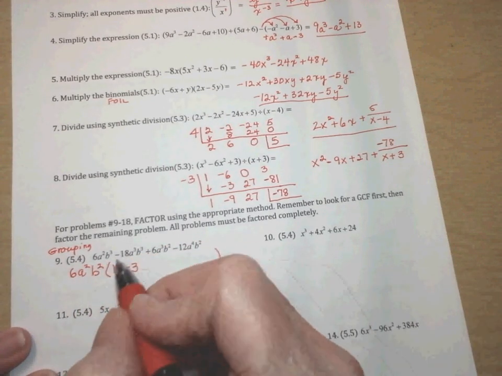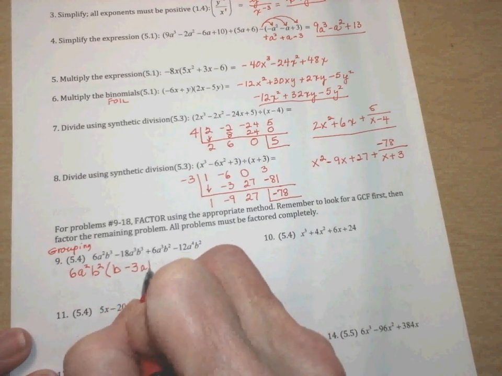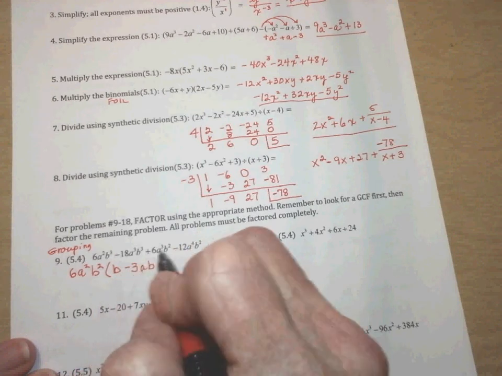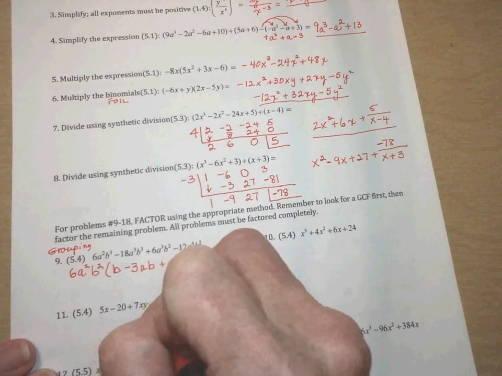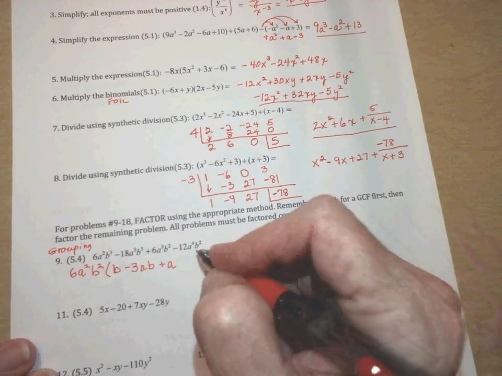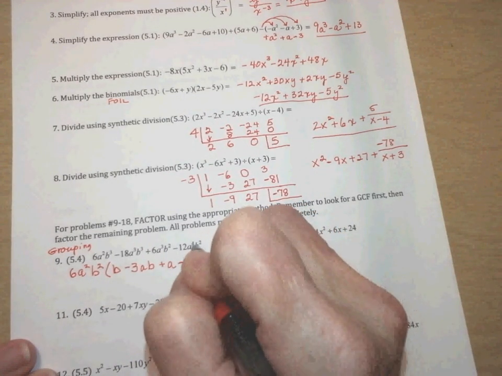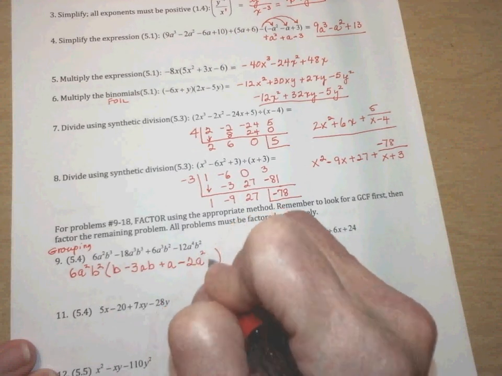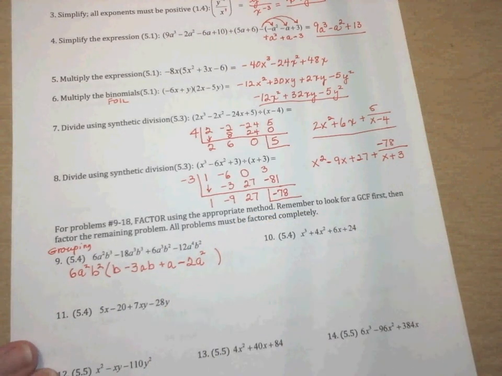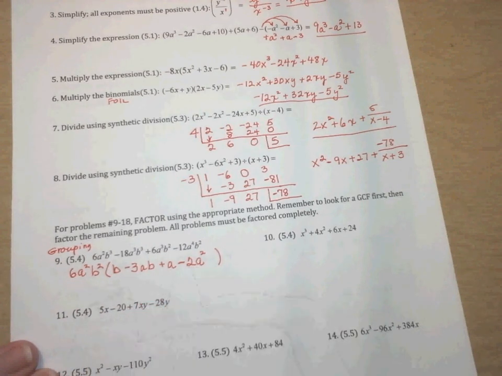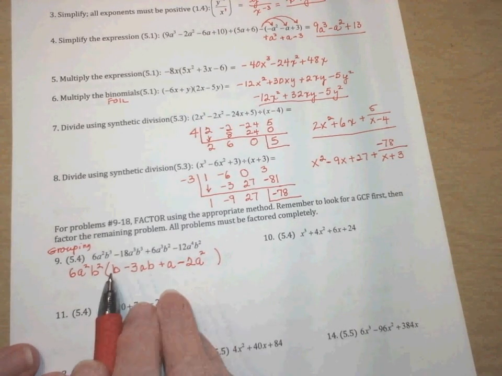18 divided by 6 would be -3, and I'm going to have an ab. Then I'm going to take out the 6, and I'm going to have an a. The b squared comes out. And at the back, I'm going to have 4 minus 2, so -2a squared, and no b's. Okay? And let me see, on this one, this will not factor anymore. This is all we can do with this one. So this one's going to be left like that.